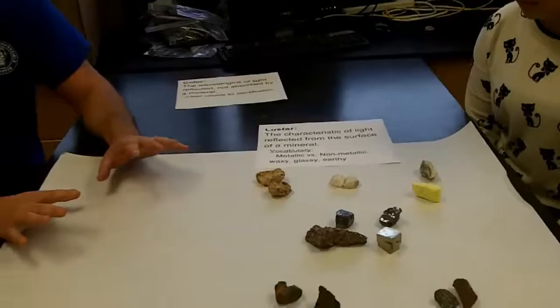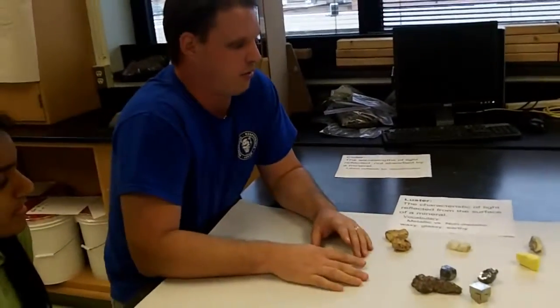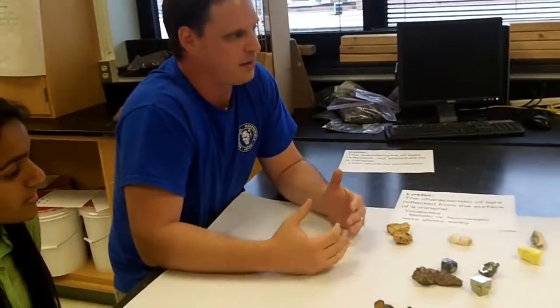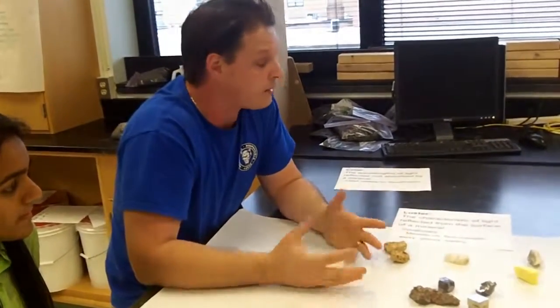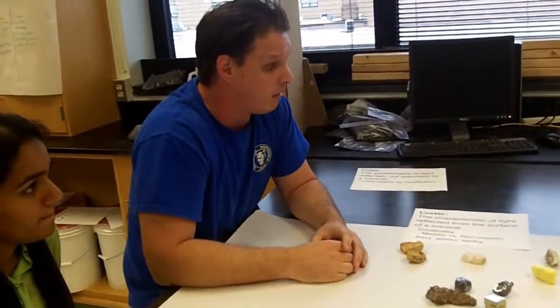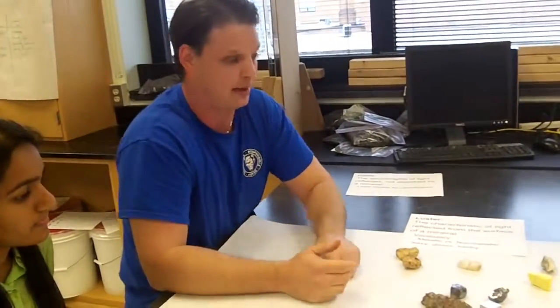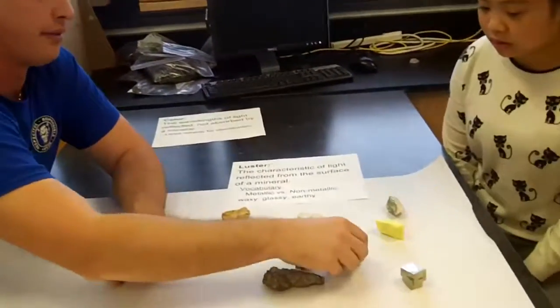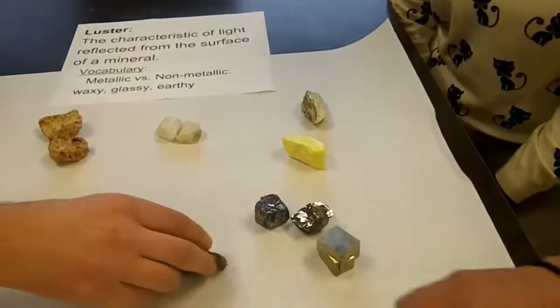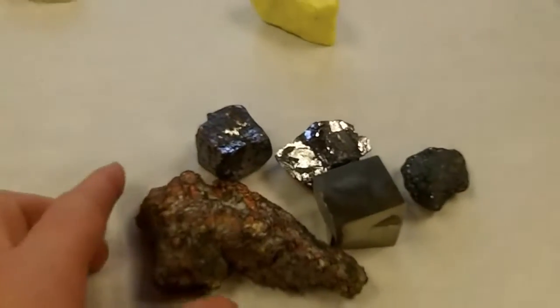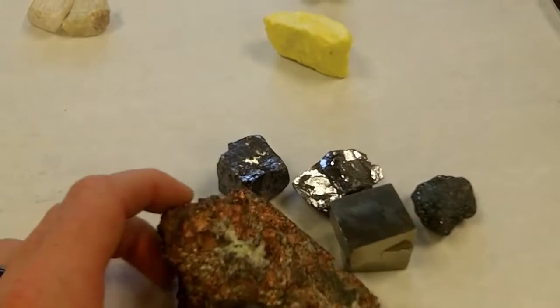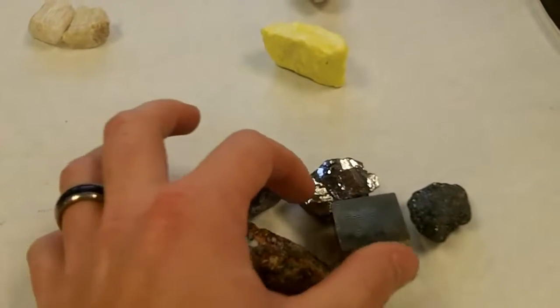So if I was going to first separate these minerals into metallic and non-metallic, I would be looking for all the minerals that look like metal, and those would be my metallic ones. So I could put this guy over there, this guy over here, this guy, that guy. And the ones that aren't metal, I'm going to call non-metallic.